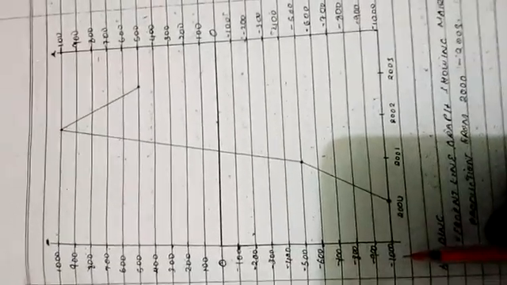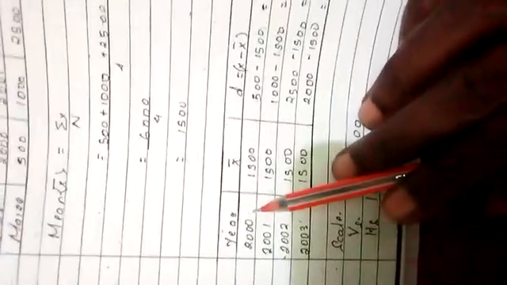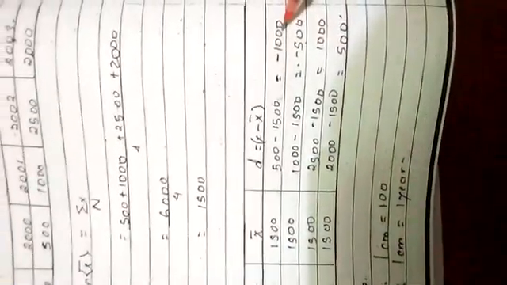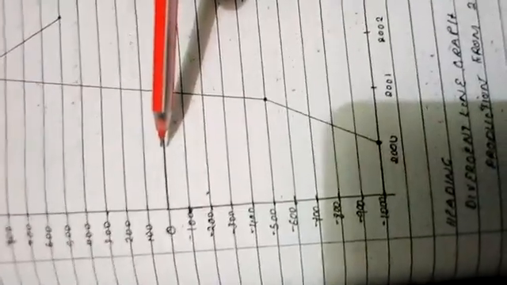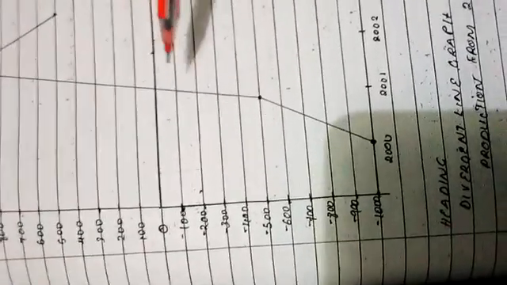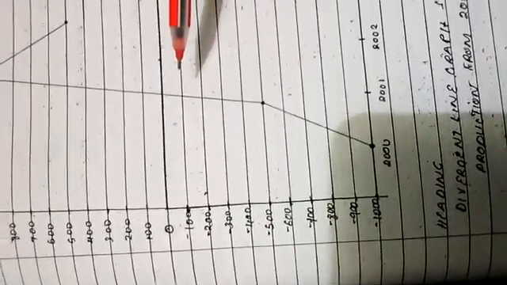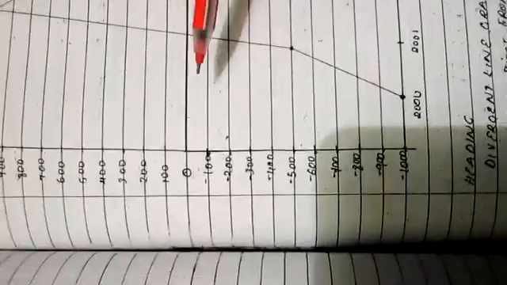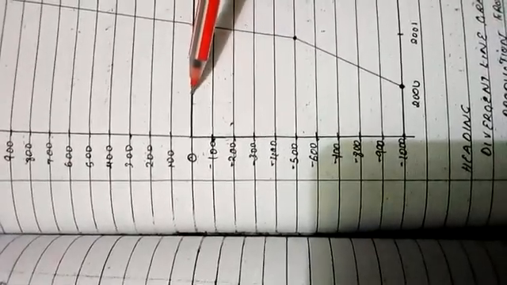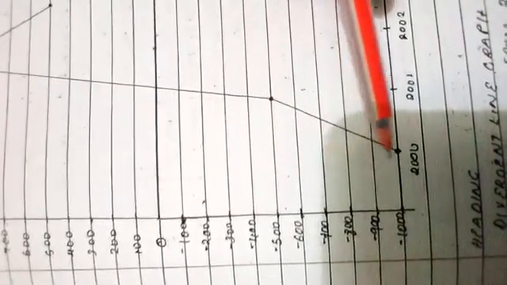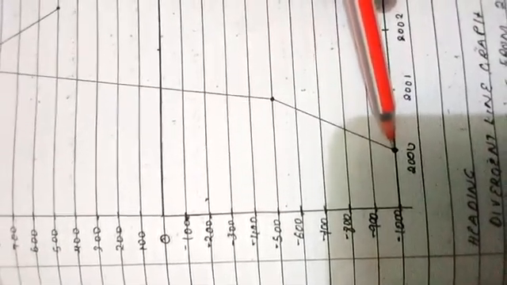And from there, what next is we plot the data. So from the 2000 here, our data was negative 1000. What do we do? So we're starting from the 0 here. Since our data was negative 1000, then we plot this one starting from 0 up to where negative 1000 is. So we come from this point, negative 1000 is at this point, then we put here a dot.